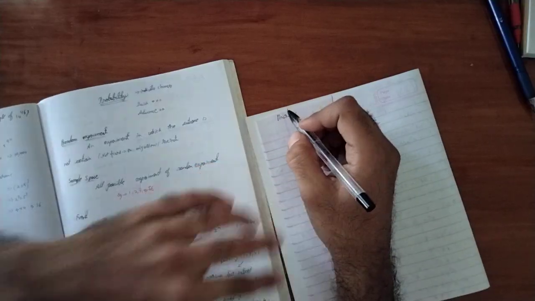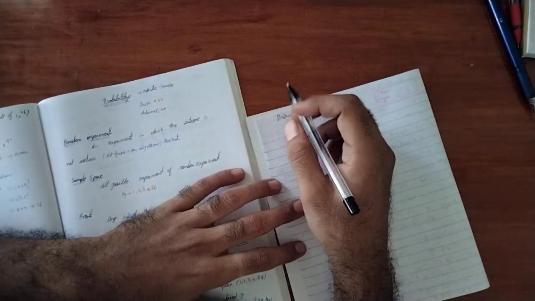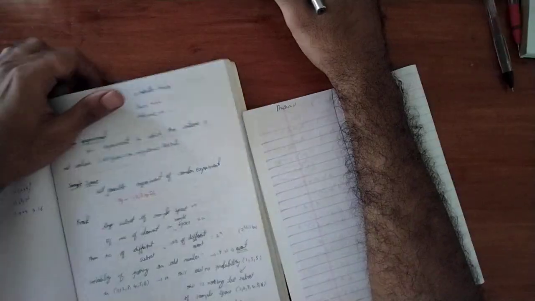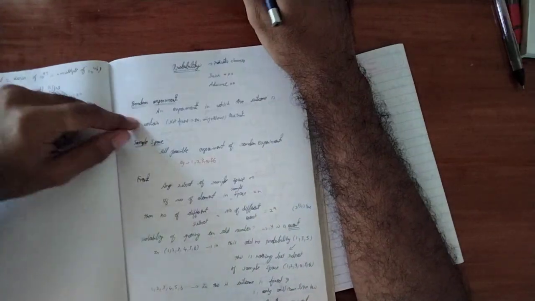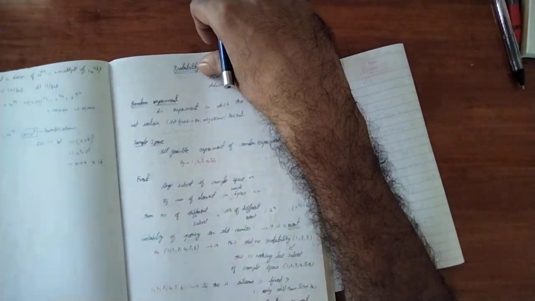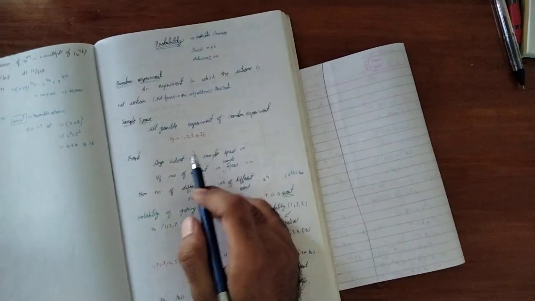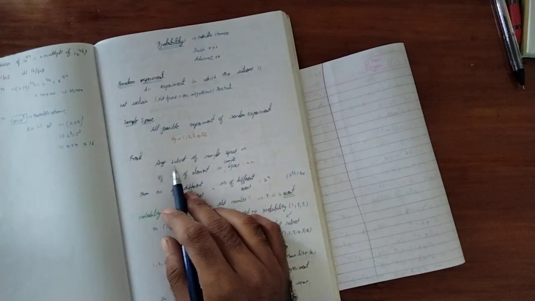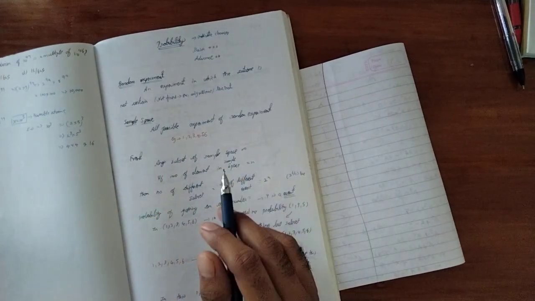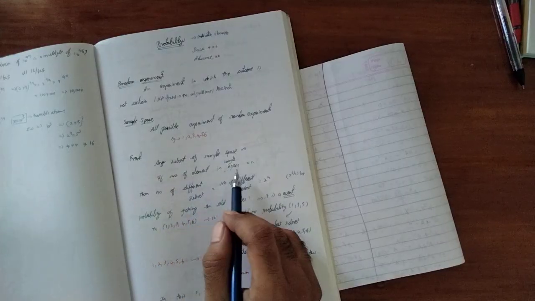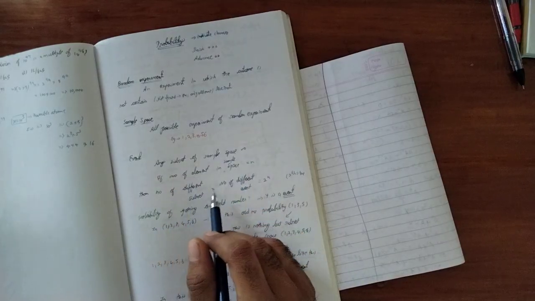Probability, you can see probability, mostly basics and advanced will be asked. So what is probability? It is an experiment in which the outcome is not certain. Sample space, it means all possible outcomes of an experiment, 1 2 3 4 5 6. Next one is event. Event is any subset of sample space. If the number of elements in the sample space is n, the number of different subsets equals 2 to the power n.